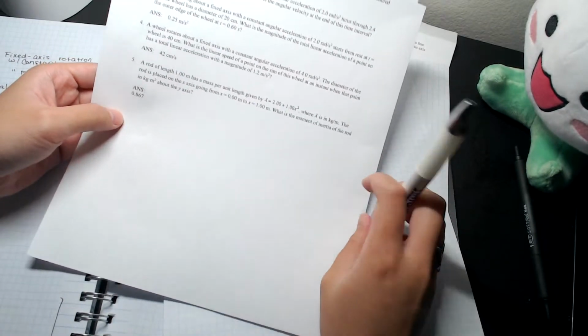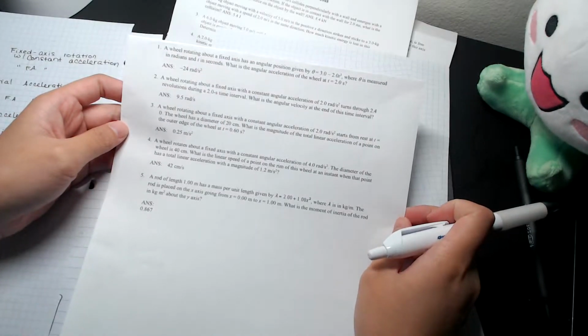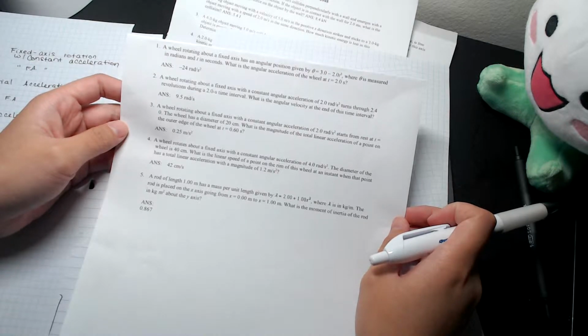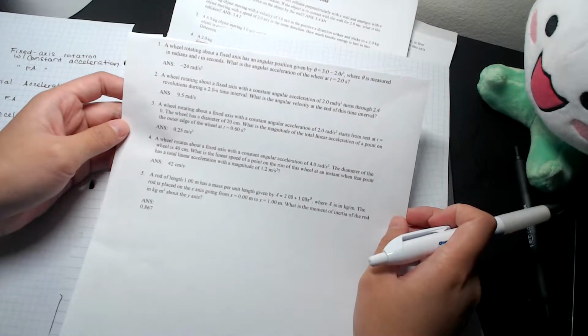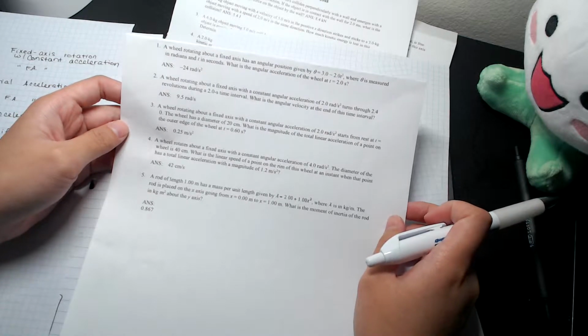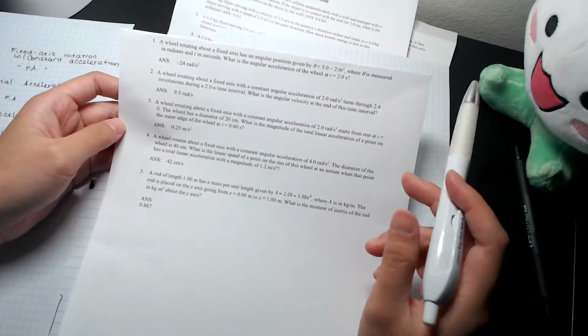So let's get started. The first problem says a wheel rotating about a fixed axis has an angular position given by theta equals 3 minus 2t cubed, where theta is measured in radians and t in seconds. What is the angular acceleration of the wheel at t equals 2 seconds?